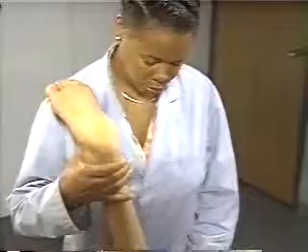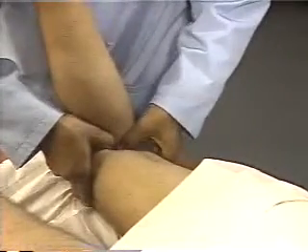If the popliteal pulse is difficult to find, try this approach. With the patient prone, flex his knee to 90 degrees. Let his lower leg relax against your shoulder or upper arm, and press your thumbs deeply into the popliteal fossa.